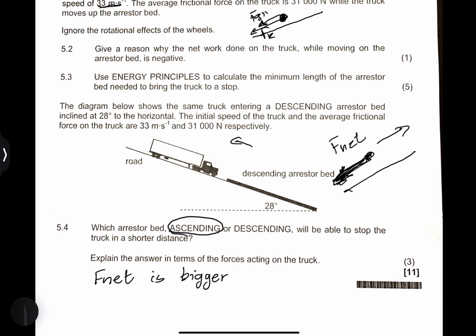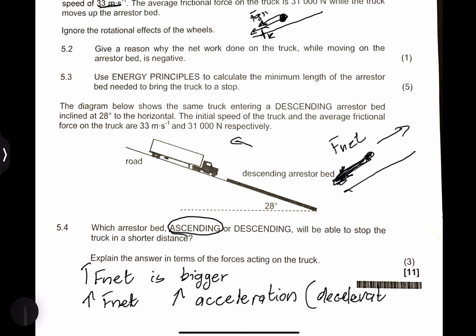The bigger the net force, the bigger the acceleration, or deceleration in this case. And what it does is that it will cause the truck to stop in a shorter distance. Hopefully that made sense.